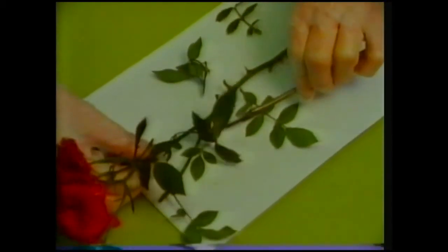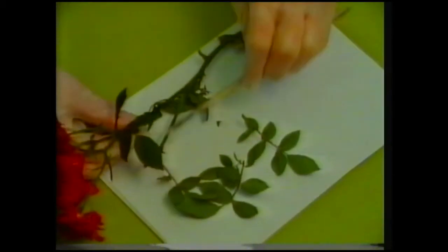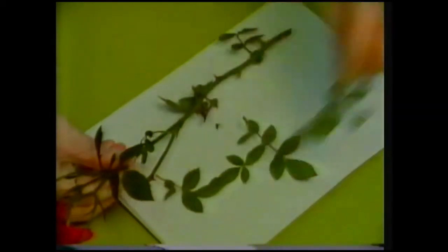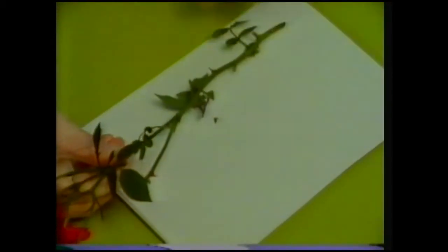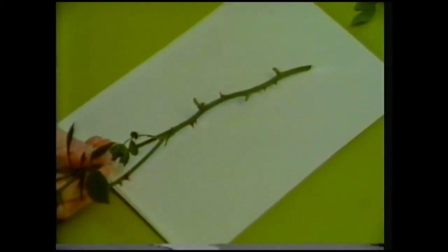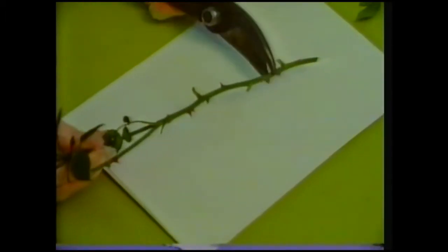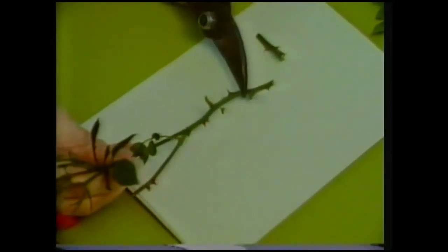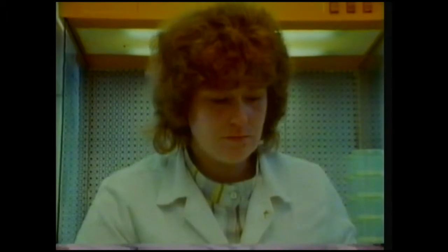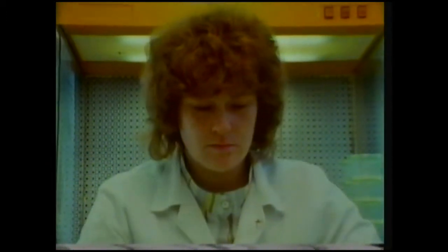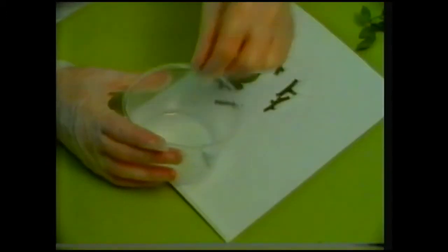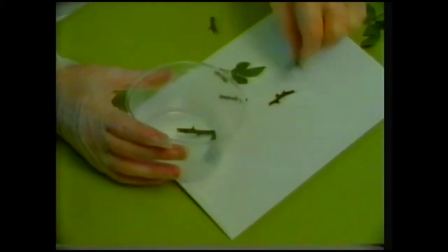The technique uses lengths of stem taken from a parent plant. The flower, together with the side shoots and leaves, are discarded. Each piece of this stem carries a bud. Some plants are easily damaged by microbes.